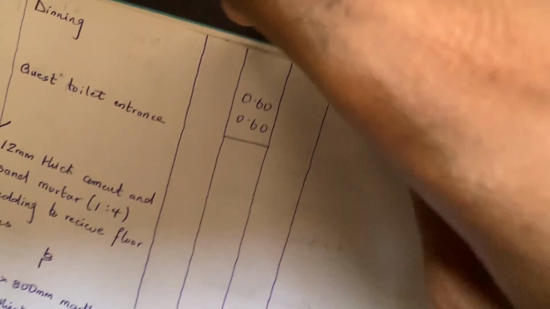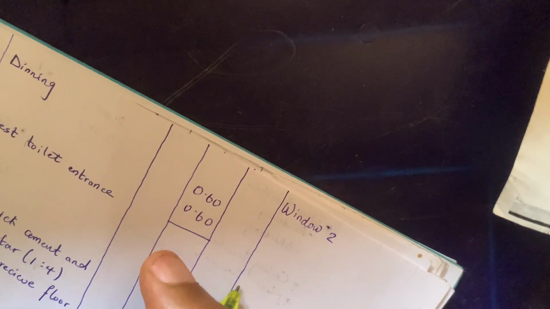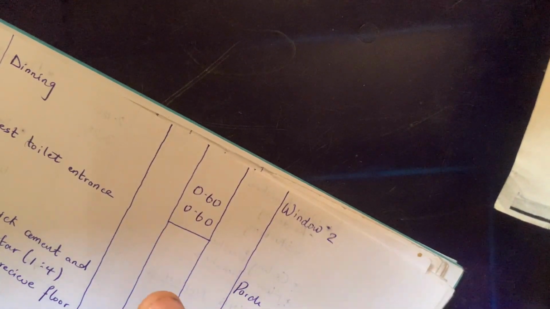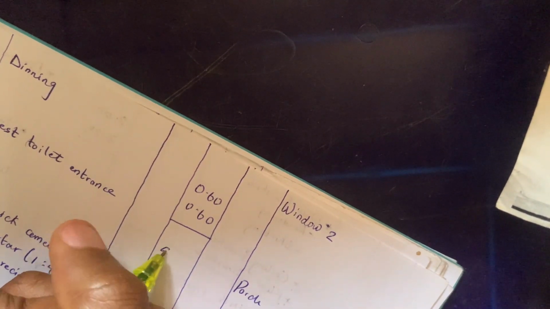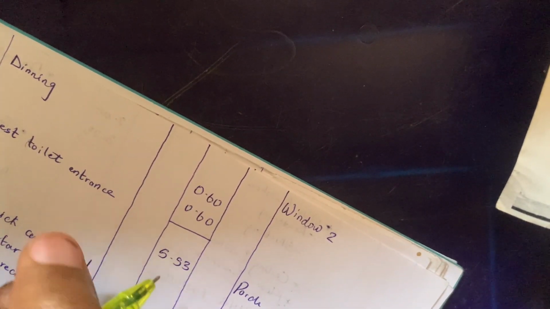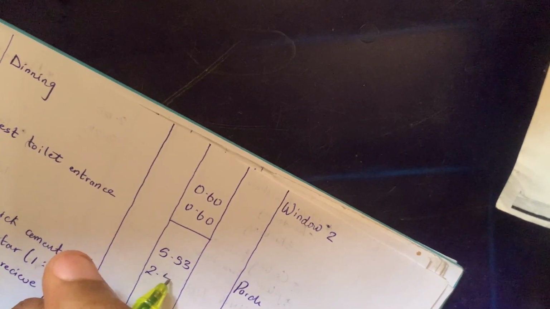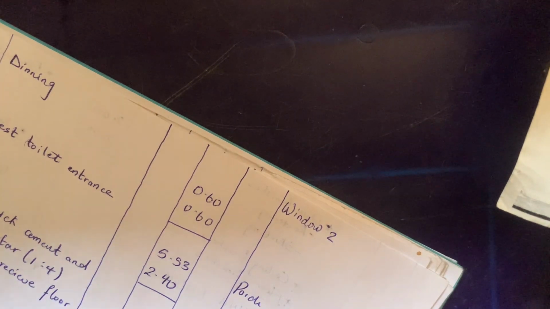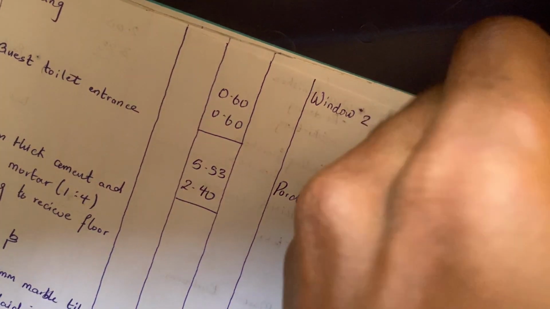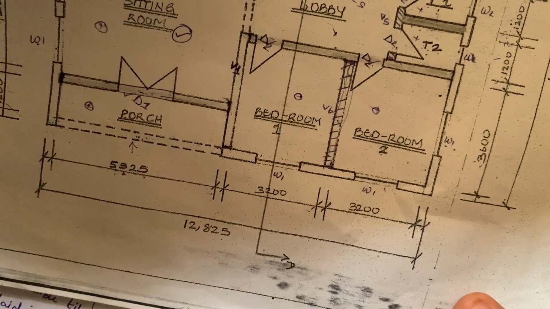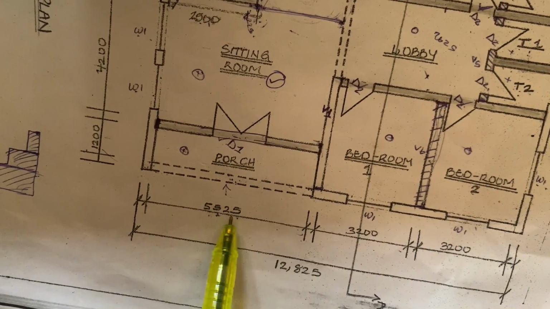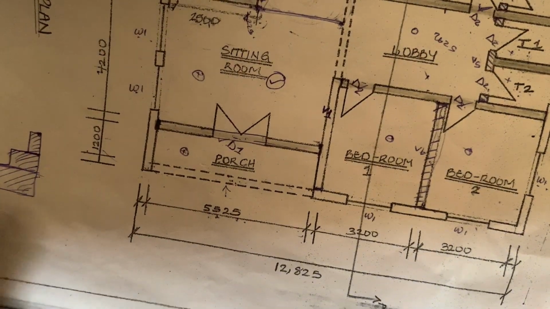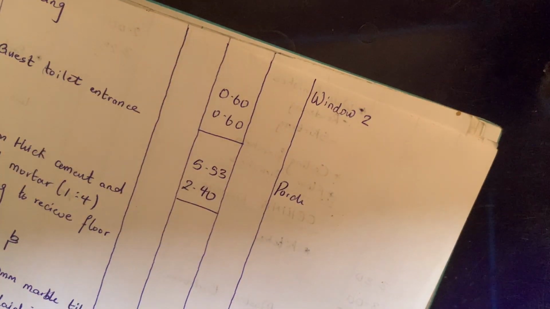So we're going to be deducting the porch, and that will be 5.53 by 2.40, and then we close. The length of the porch is 5.525, and the height of this opening is 2.40. That's how we got that dimension.